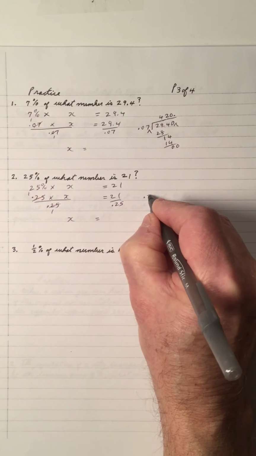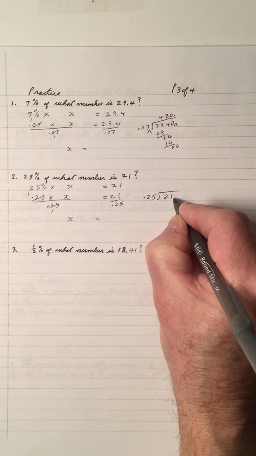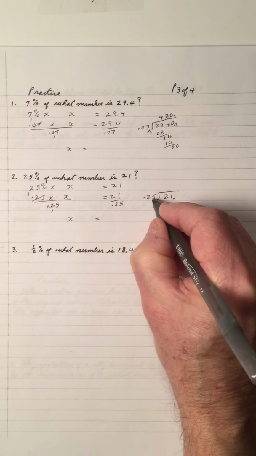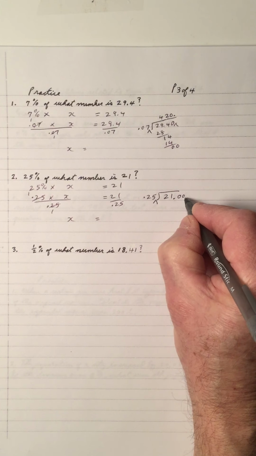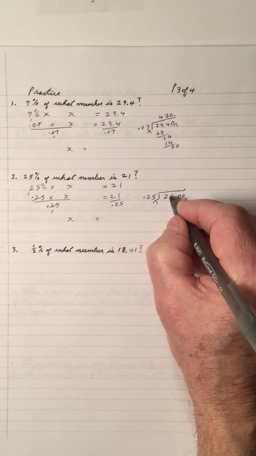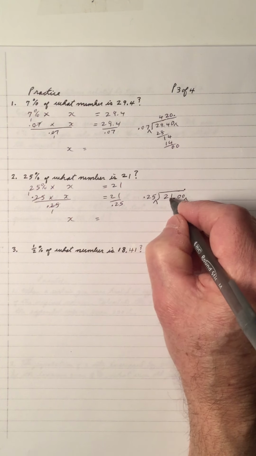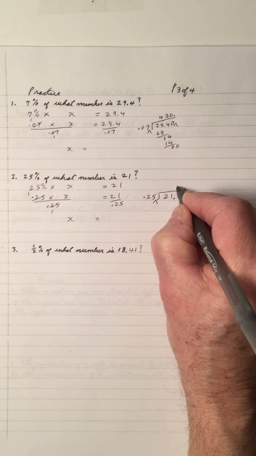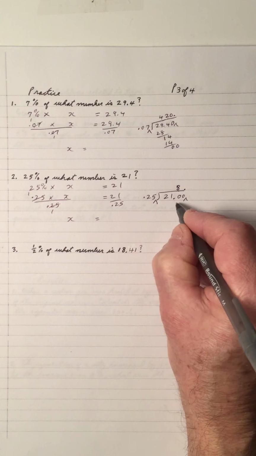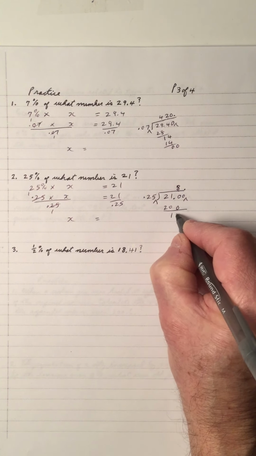And decimal 0.25 divided into 21. The decimal in the 21 is on the right. Move it 2 places to the right in the divisor and 2 places to the right in your dividend. Then move it up. 25 can't go into 21. So 25 into 210 is 8 times. 5 8s are 40. You got to carry your 4. 16 and 4 is 20. Subtract and I get a 10.